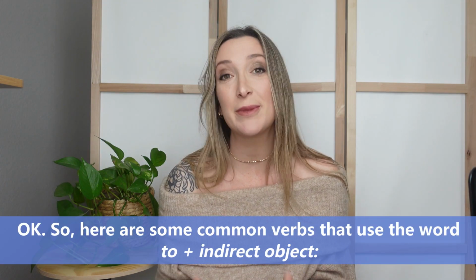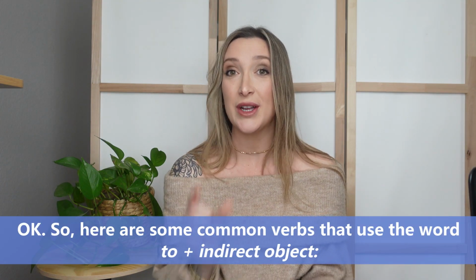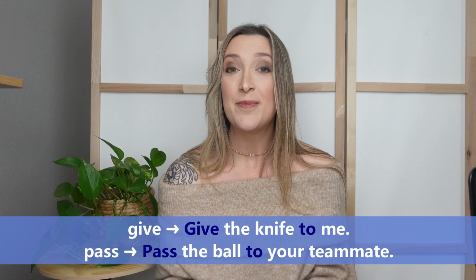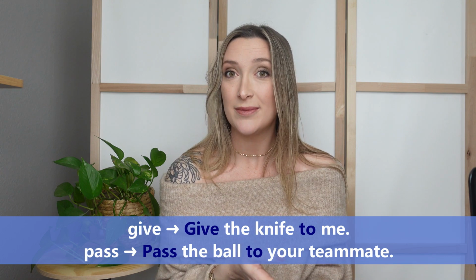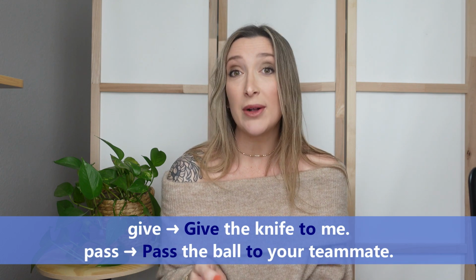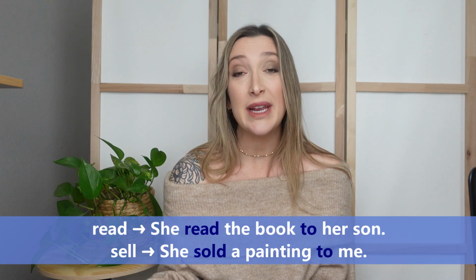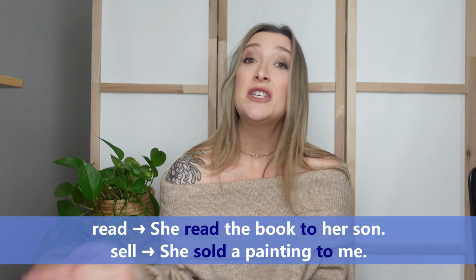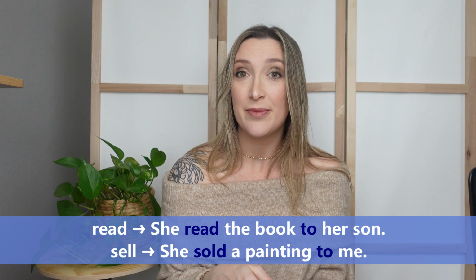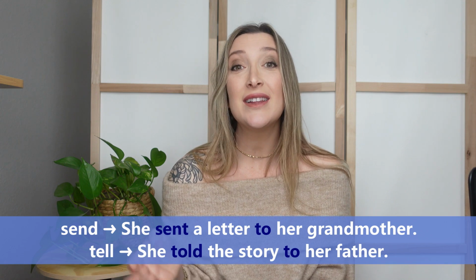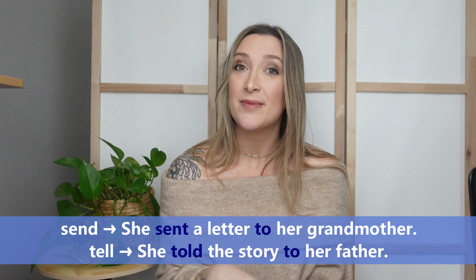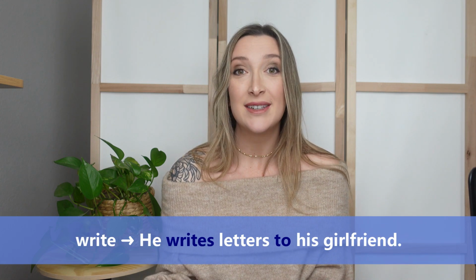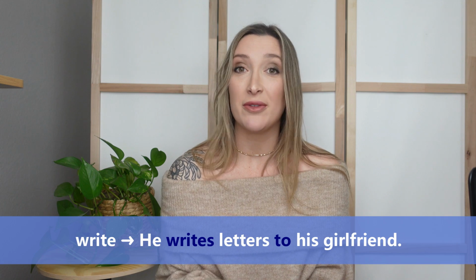Okay, so here are some common verbs that use the word to plus the indirect object. Give. Give the knife to me. Pass. Pass the ball to your teammate. Read. She read the book to her son. Sell. She sold a painting to me. Send. She sent a letter to her grandmother. Tell. She told the story to her father. Write. He writes letters to his girlfriend.